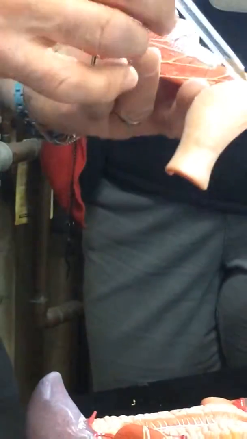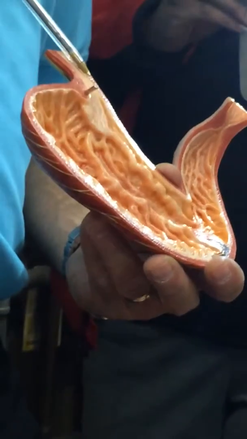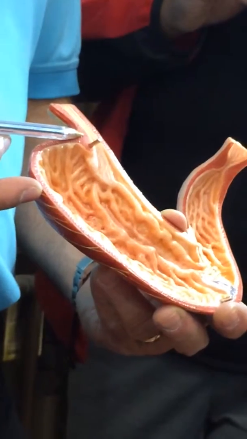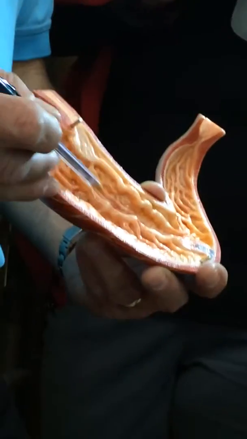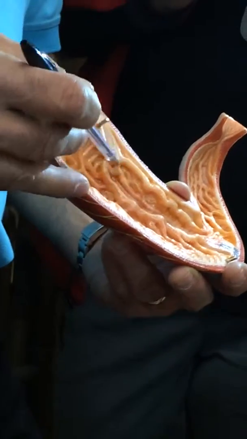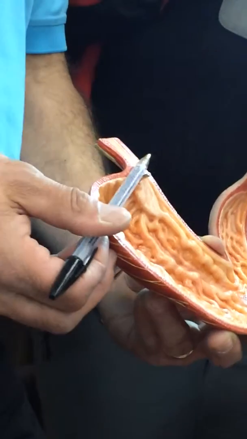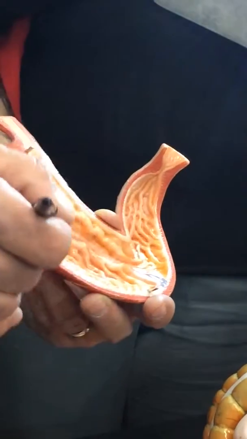Okay, sitting under the serosa, you have your lesser curvature and your greater curvature. Now, as food comes down the esophagus, it passes through a sphincter muscle. It's called the lower esophageal sphincter, and then food enters into a region called the cardia. This region is called the cardia. Above the cardia is the fundus, which rises above the valve. This is the fundus, and the large section here is called the body.